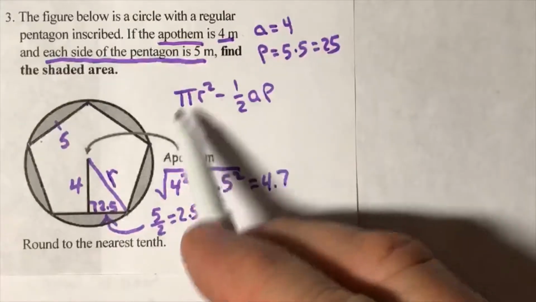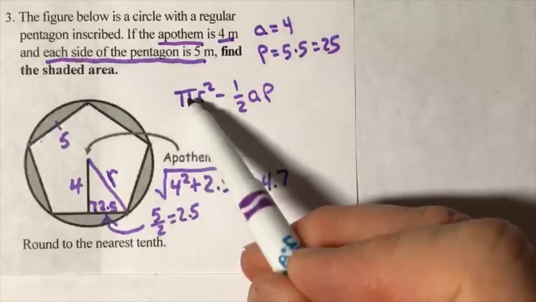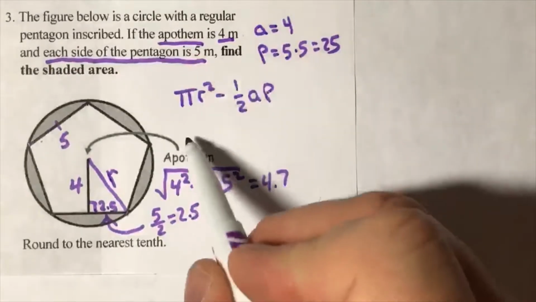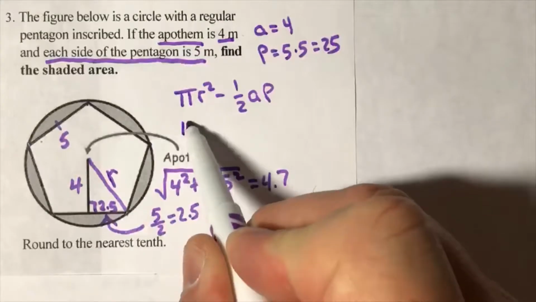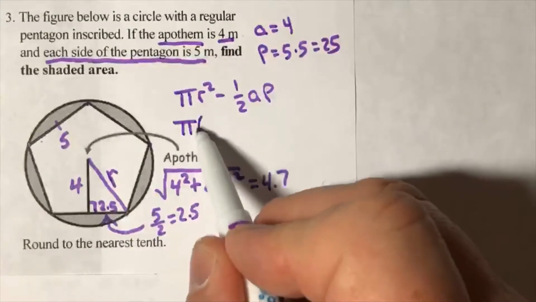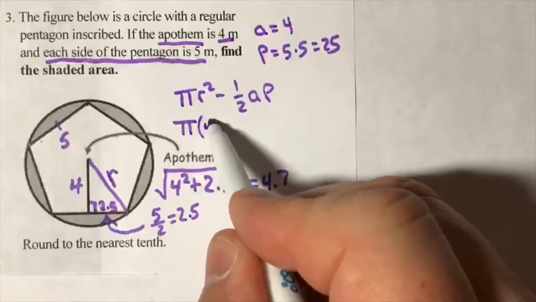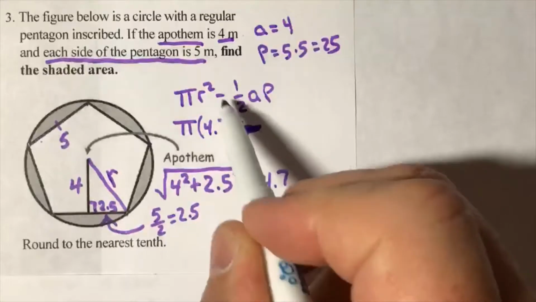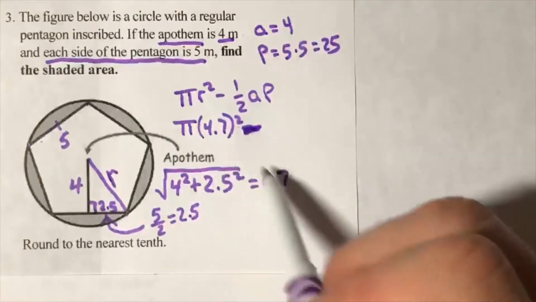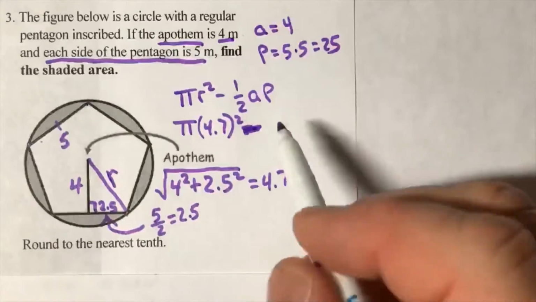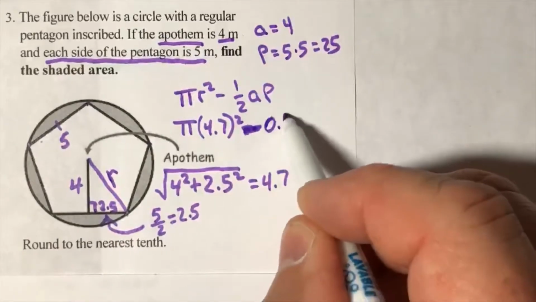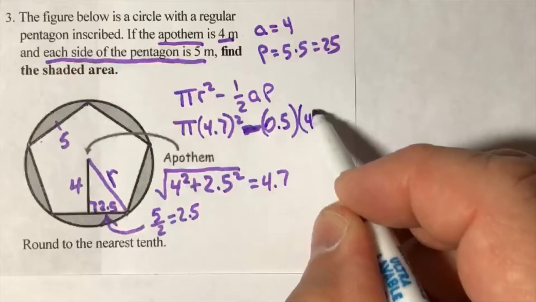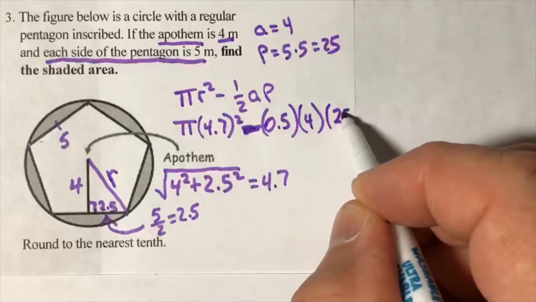Now when I go up here, remind myself to read again. Nothing in the reading said to do anything about pi, so I've got to use all of pi. So I'm going to keep pi in my equation here, and again, I'm rounding for the sake of saving space on the paper, but I'm going to go up and get all those decimals I just showed you, and then subtract 0.5 times the apothem times 25 for the perimeter.